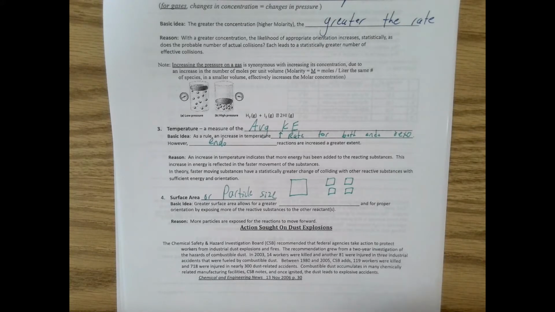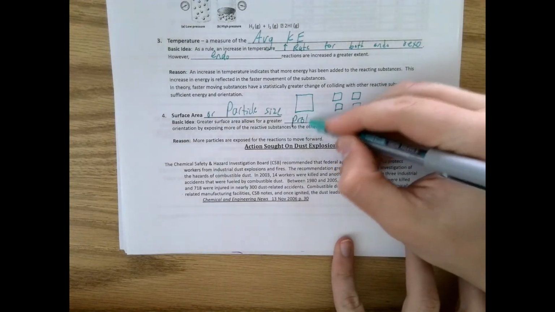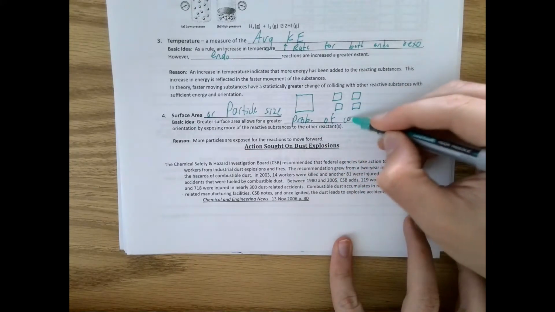So if you remember the whole deal with cells, the surface area versus volume, you probably remember that from last year with biology. So the greater or lesser the surface area, the faster the reaction, do you think? Yeah, probably the greater. So we can say greater surface area allows for a greater probability of collision. So a greater probability of collision means an increased rate.